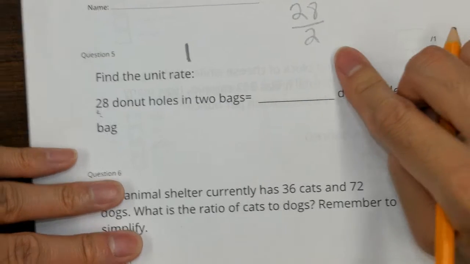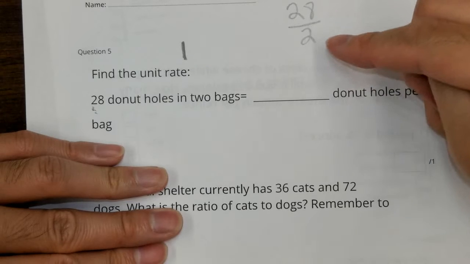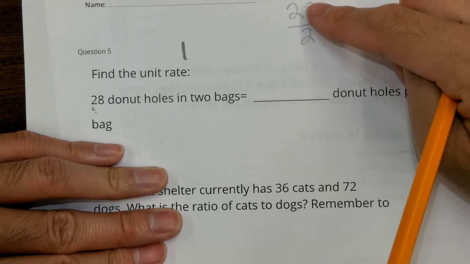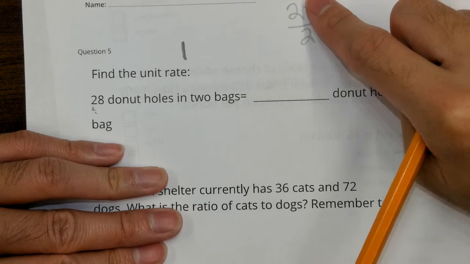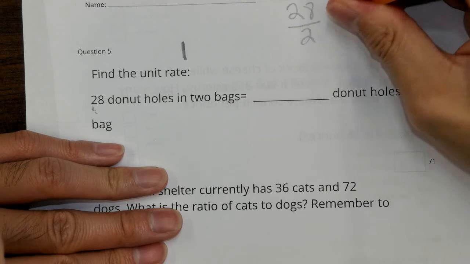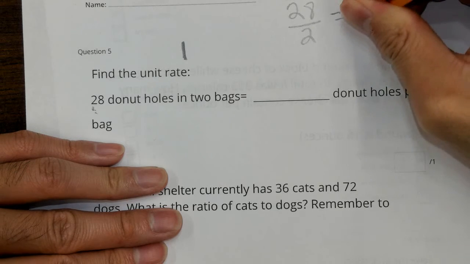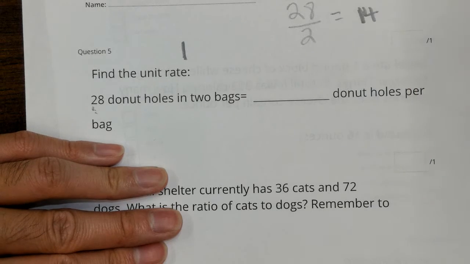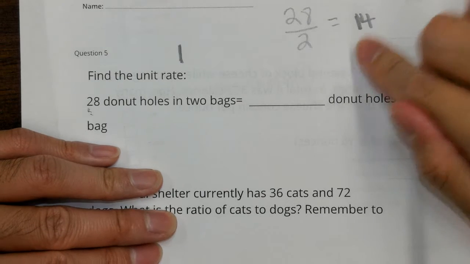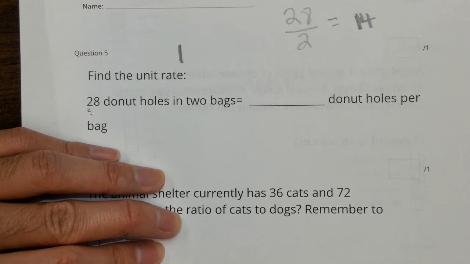We got 28 donut holes in 2 bags. Anytime they give you a ratio and they want the unit rate, all you got to do is divide the top by the bottom. 28 divided by 2 equals 14. You could use your calculator. That's what I just did. I just used my calculator. That's how I got that so fast. You didn't see me type it in, but I typed it.